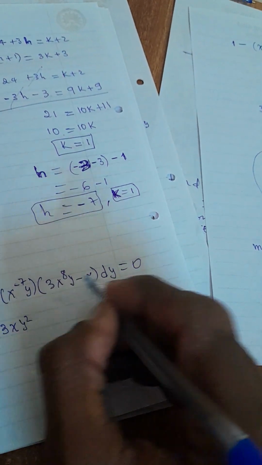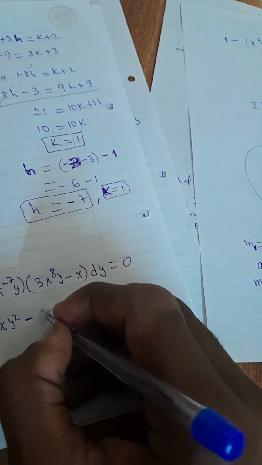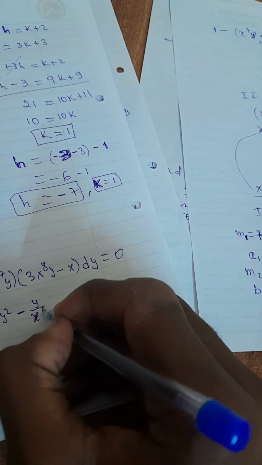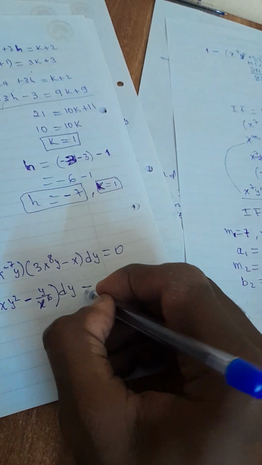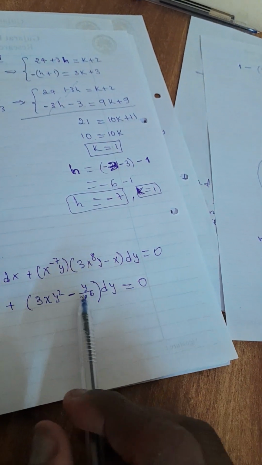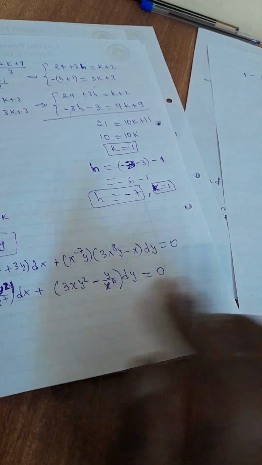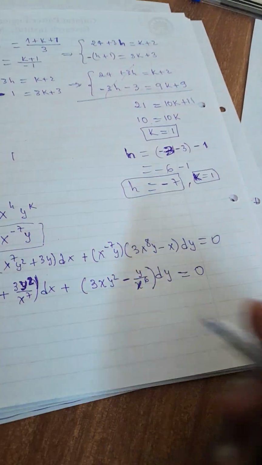Then multiply again this and this, it will be minus y upon x raised to 6 dx, dy equal to 0. If you see here, this is raised to 6, and it's okay, just do this one. After solving this, what's the next step?